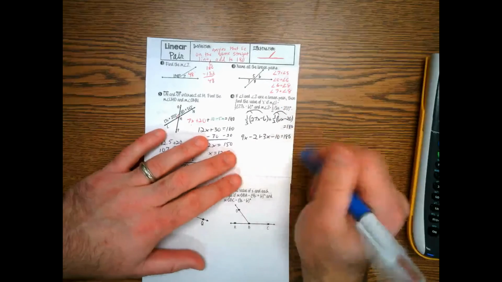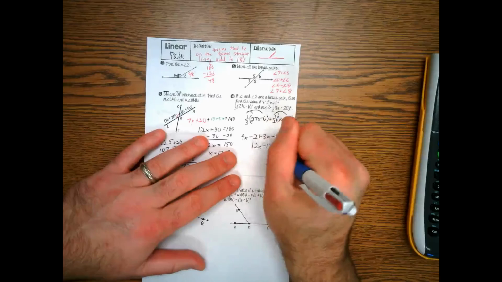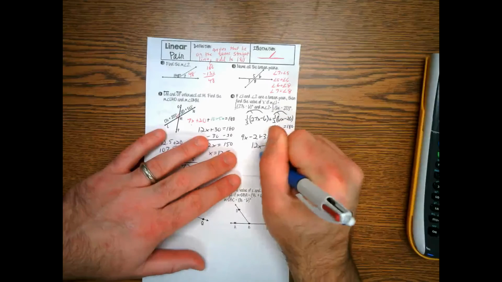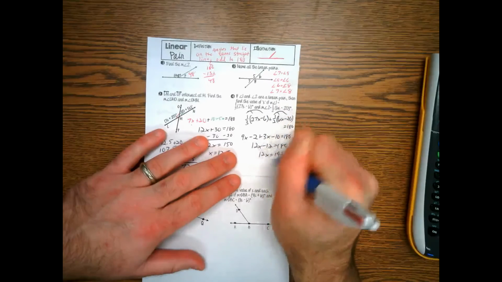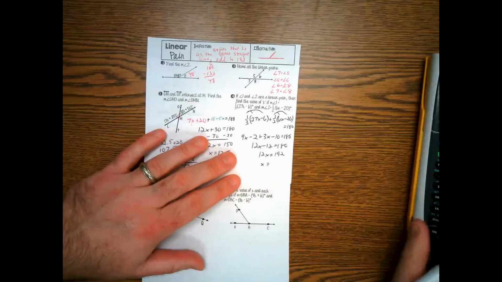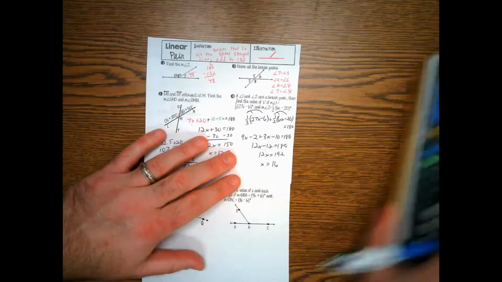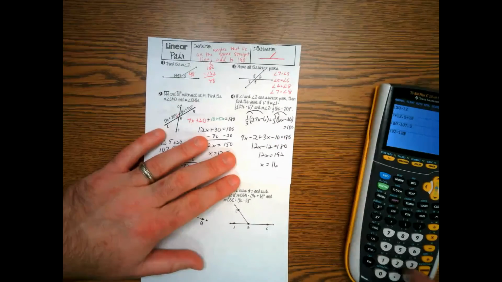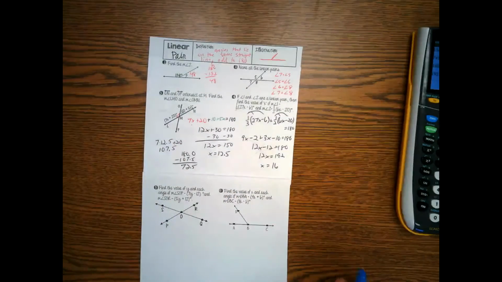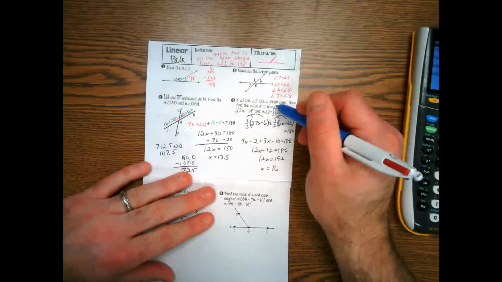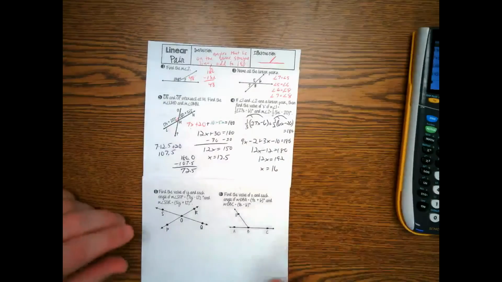All right, I'm going to combine. We get 12x minus 12 equals 180. Add 12. Divide by 12. Isn't that 16 again? Let me just double check. Yep. Now it just says find the value of x, so that's it. That's all we have to do, find the value of x.